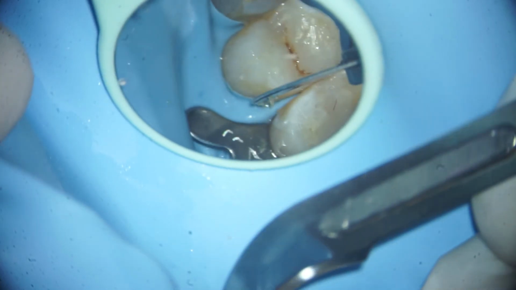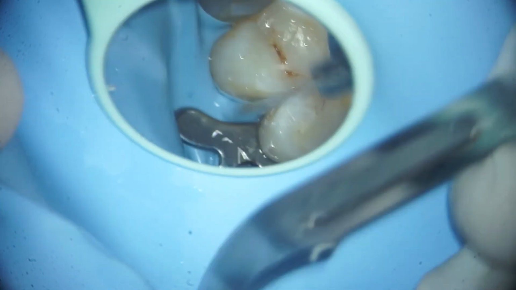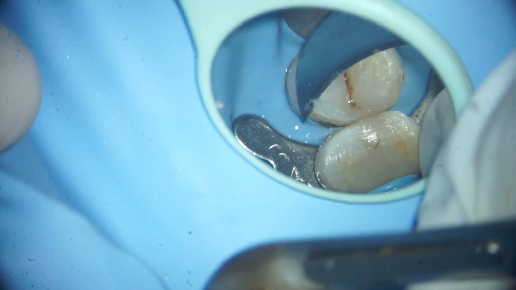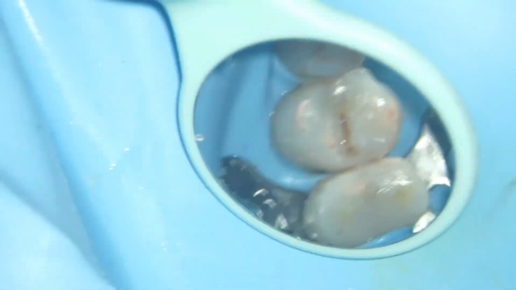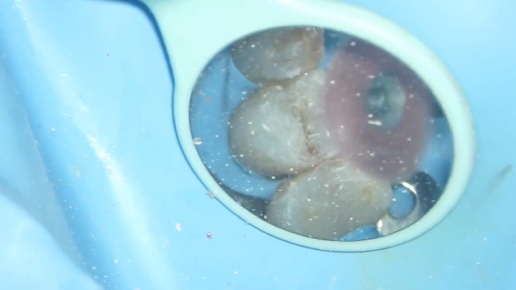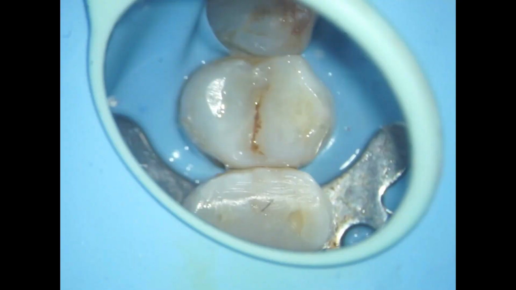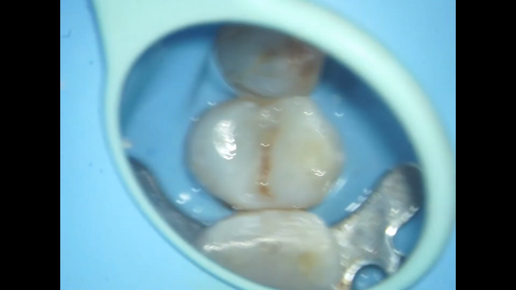We use a number 12 blade to clean off the flash or the excess composite in the gingival areas. A new blade is to be used every time, and this helps you in finishing your composites. The excess is being removed. Now I'll be using some finishing discs by 3M to finish the excess contours and to give the proper contours. After the discs, we'll be using some polishing buffs from 3M to complete our restoration. These are the polishing buffs we are using to give the final gloss to our restoration.